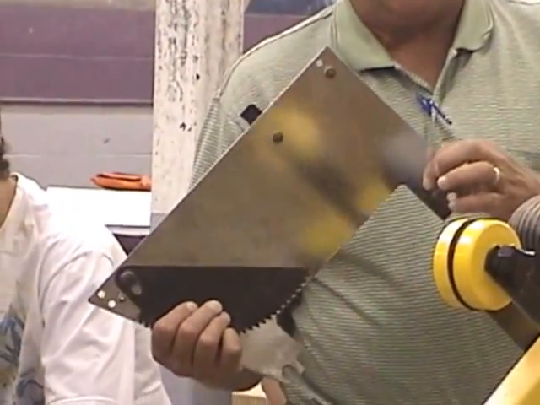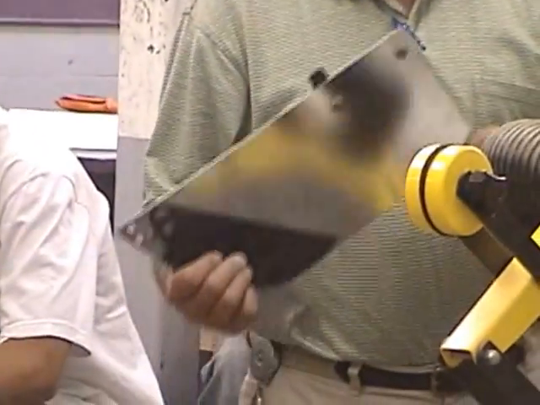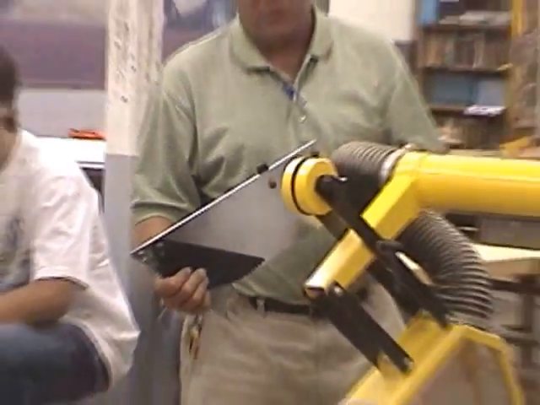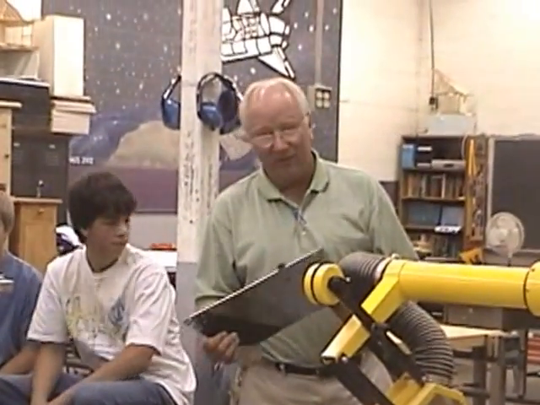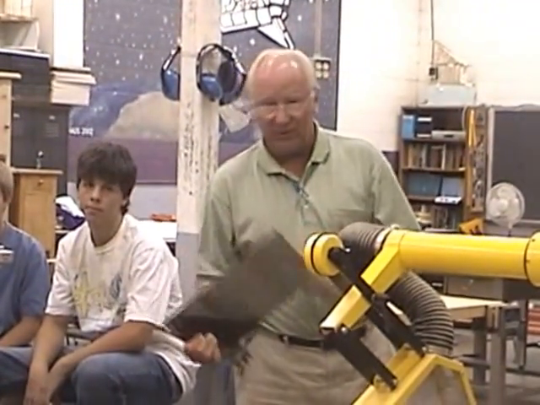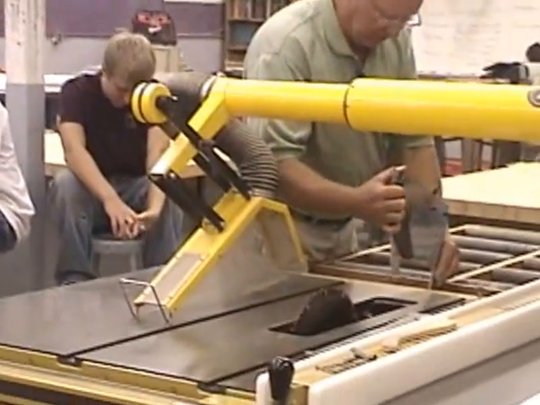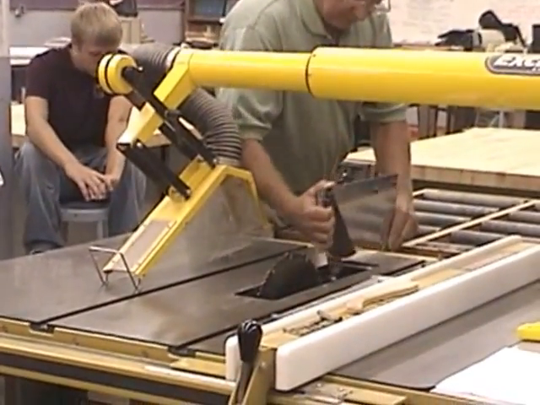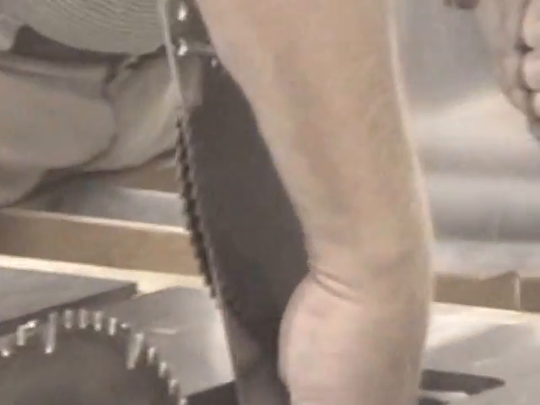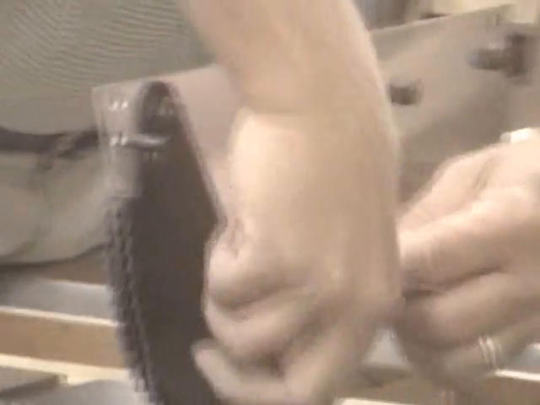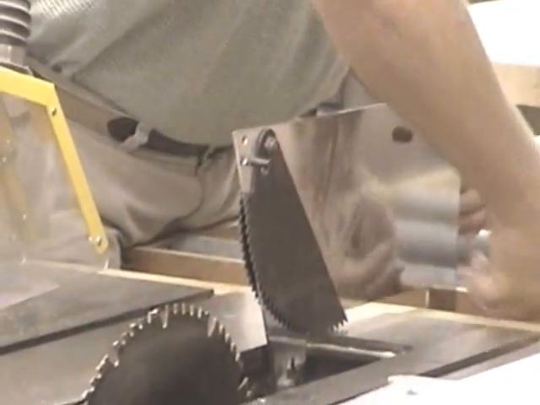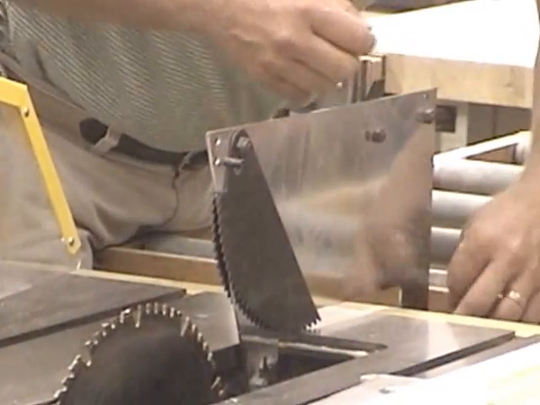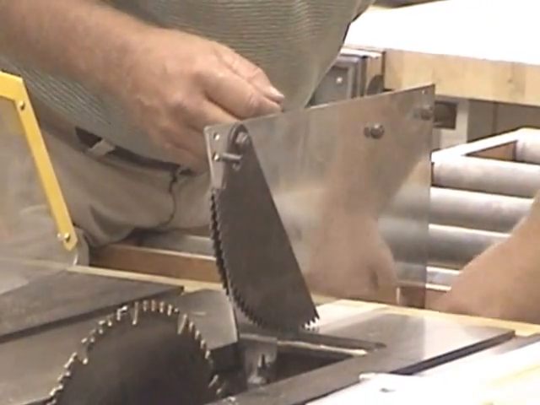Now, I'm not showing you how to take the splitter guard off so you can throw it over to the side and never use it, but there are several operations when you don't cut all the way through a board, when you'll want to have the splitter and guard off. Put it back on, just reverse the process. Go ahead and snug up the bolt. Just snug it, don't need to tighten it up. Finger tighten the wing nut back here.